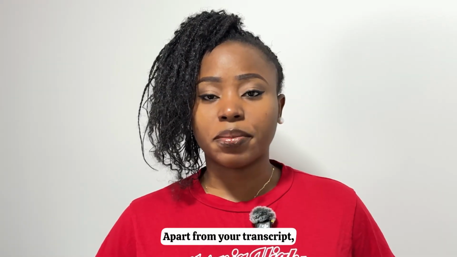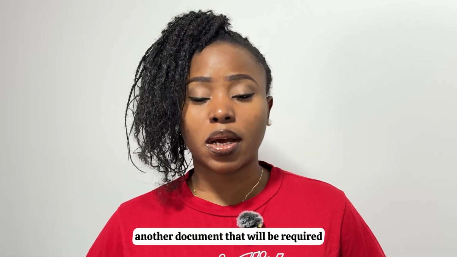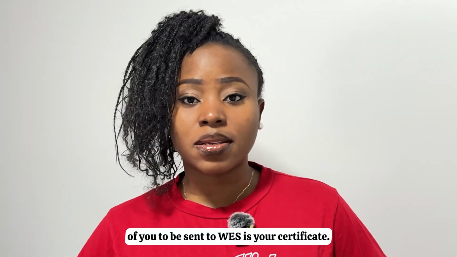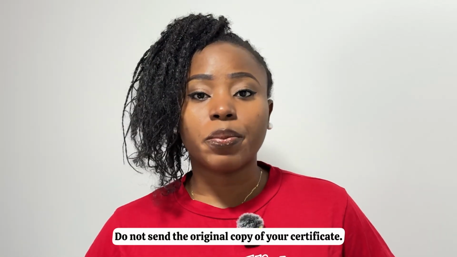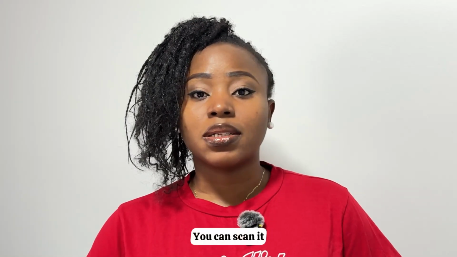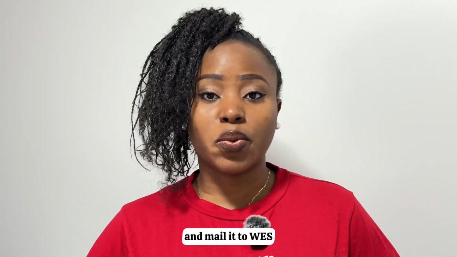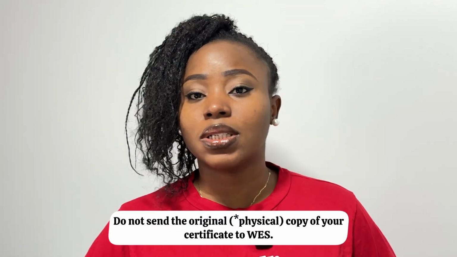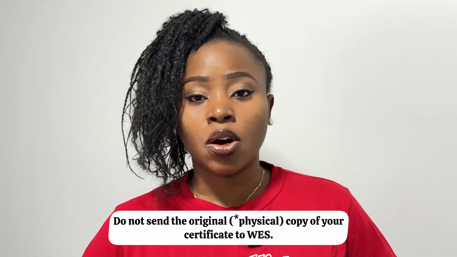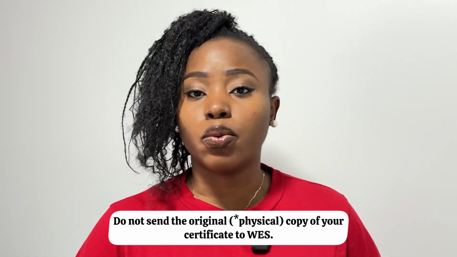Apart from your transcript, another document that will be required of you to be sent to WES is your certificate. Do not send the original copy of your certificate. You can scan it and mail it to WES or attach it to your profile when they have received the transcript from your school. Do not send the original copy of your certificate to WES.